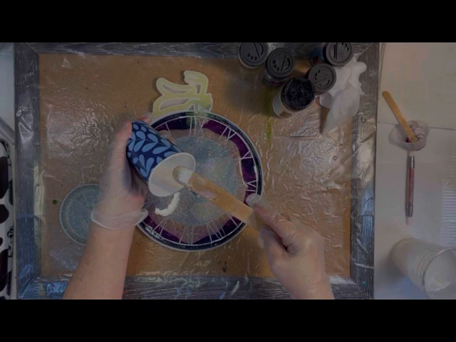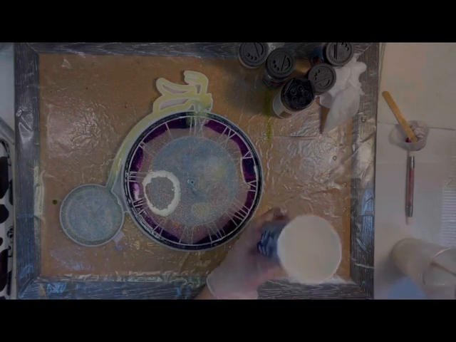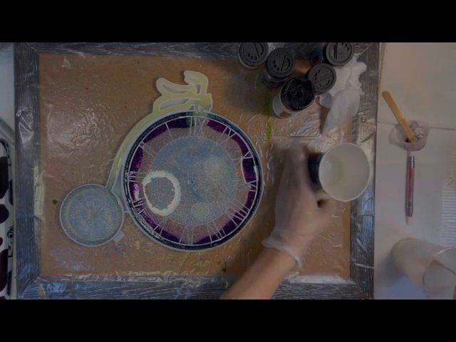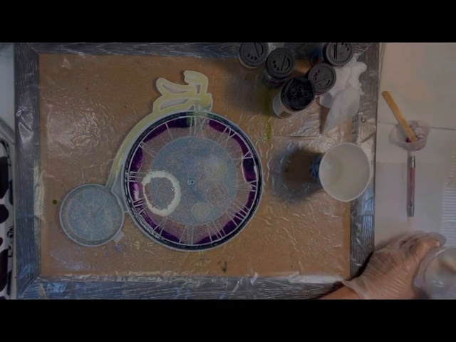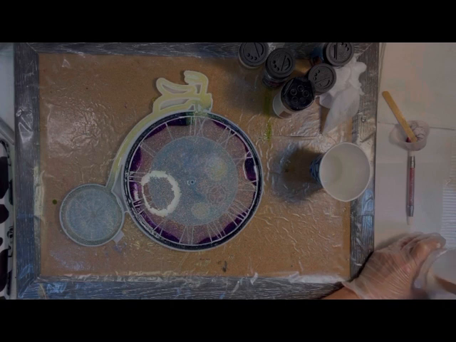Uh-oh. Look at that. That's a big wad of glitter. It didn't stir up. How did that happen? Glad I saw that. Still see it. It's a glitter ball.